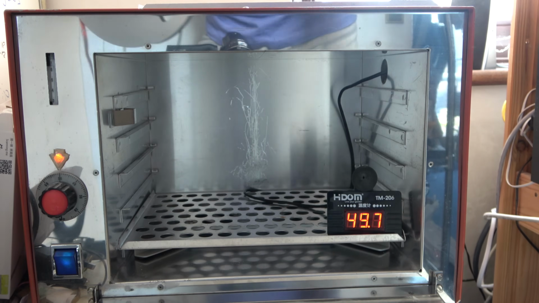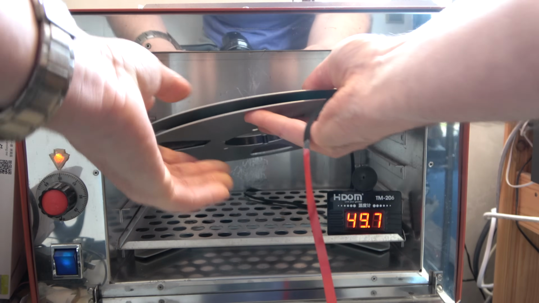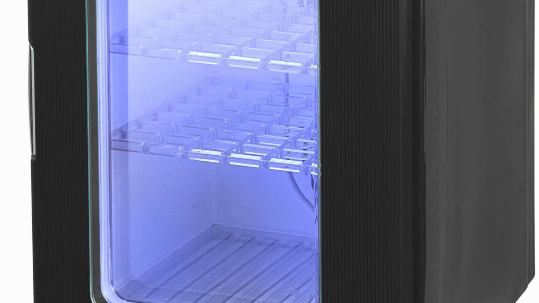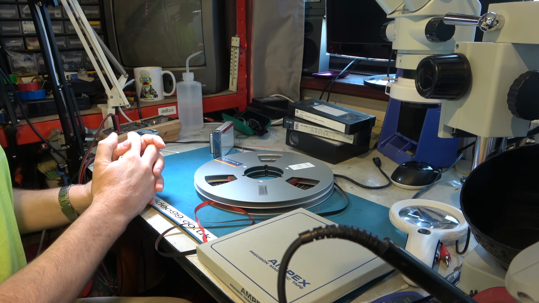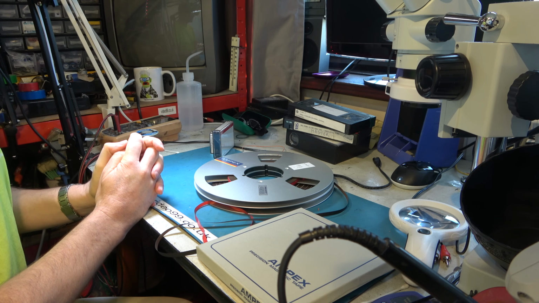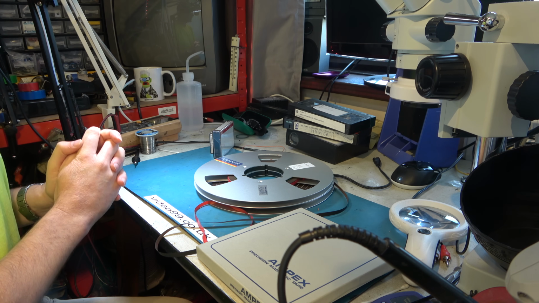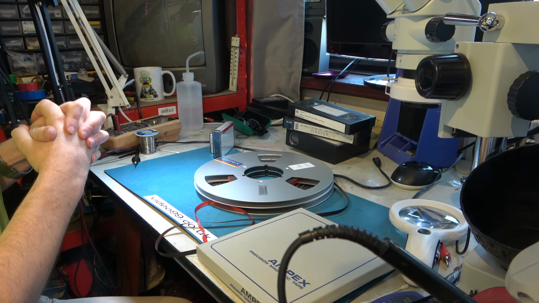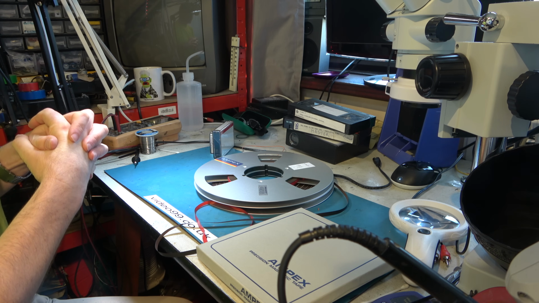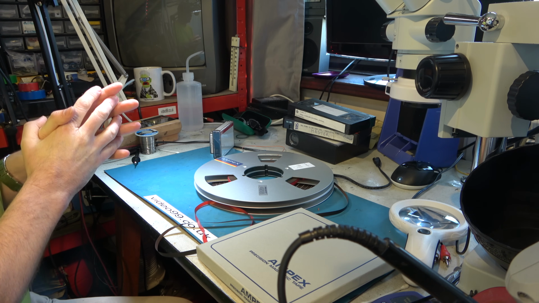But if you wanted to do this yourself and you don't have a scientific oven or an incubator, actually a good fan-assisted domestic electric oven, perhaps set up a thermometer so you can keep an eye on the temperature, set it to 50 Celsius, bake the tapes for maybe half a day or so, and there's a fighting chance that sticky tapes will be a lot better.